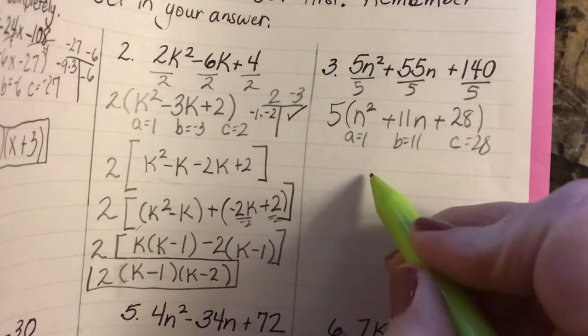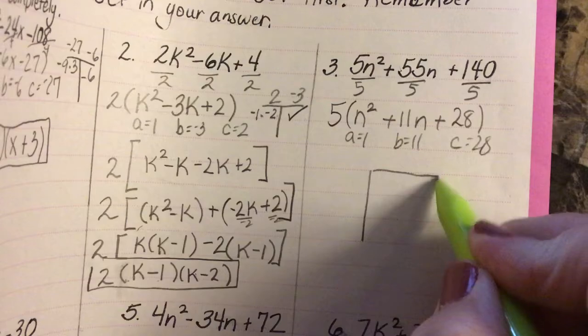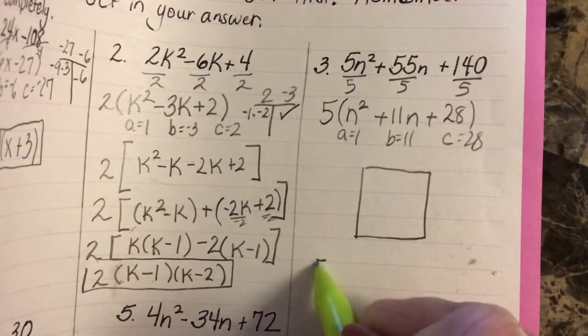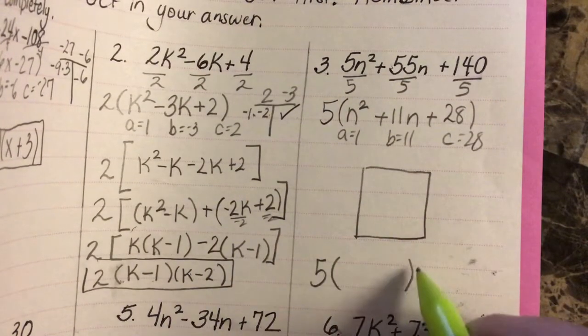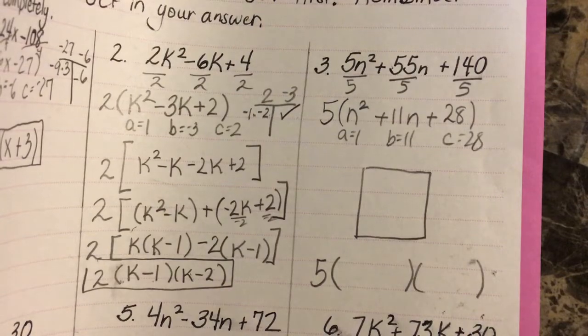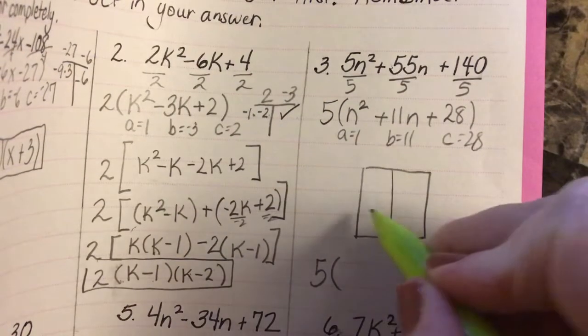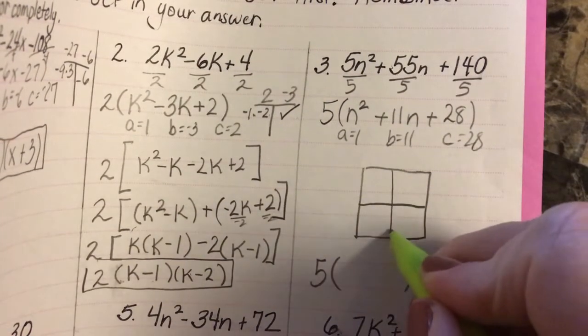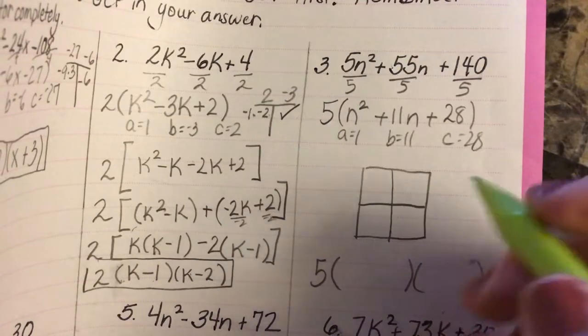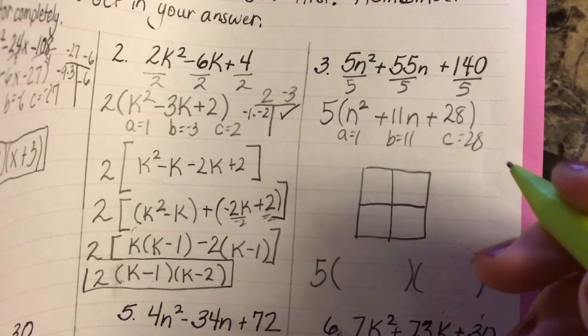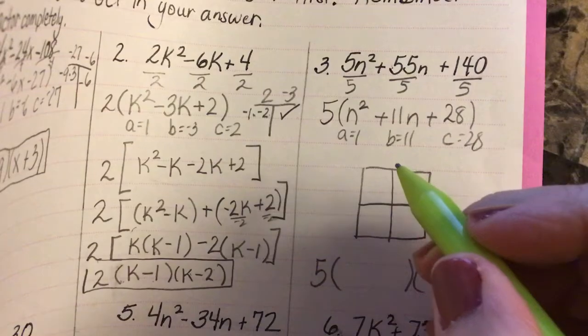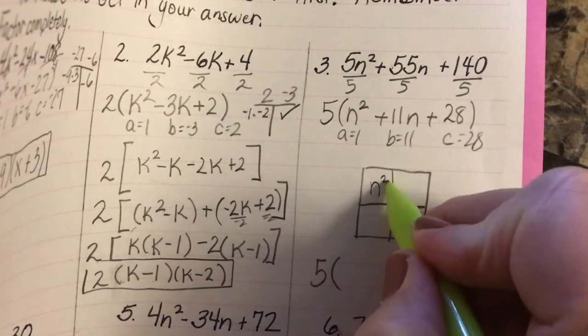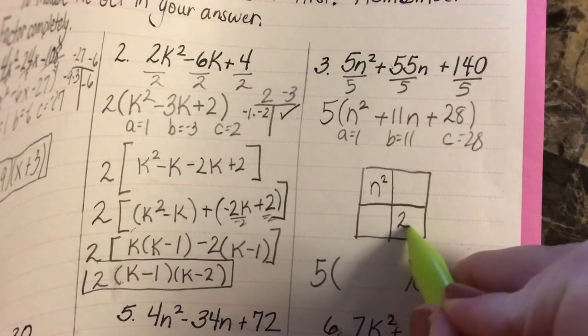I think this time I'll just use an area model just to vary it up here. I'm going to put 5 down here because that has to be in my answer, and then put those 2 parentheses. And let's see, I'm sorry about that. That's my little heater behind me kicking on. Sorry for the noise. Okay, I want to get n squared, and I want to get 28.